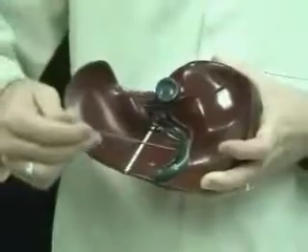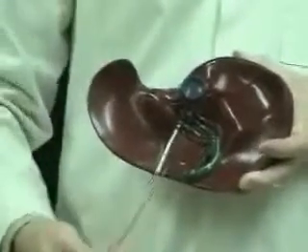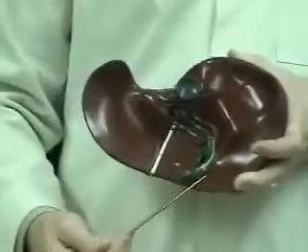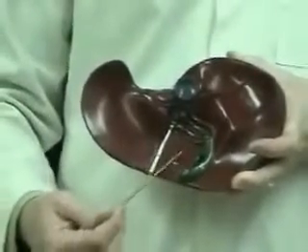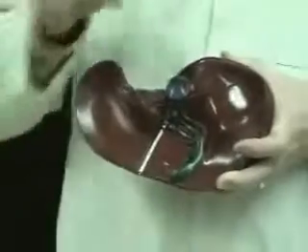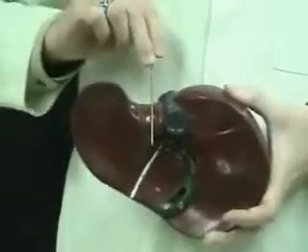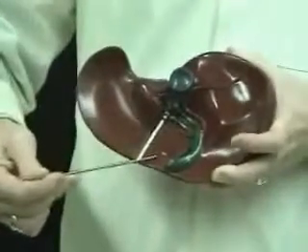If we look here, lower on the liver, there is a somewhat four-sided lobe right next to the gallbladder. This four-sided lobe is known as the quadrate lobe of the liver. The quadrate lobe. So a larger right lobe, a smaller left lobe, a caudate lobe, and a quadrate lobe.